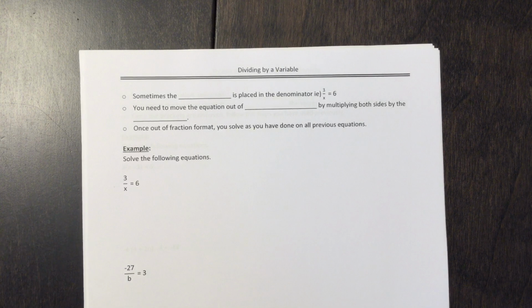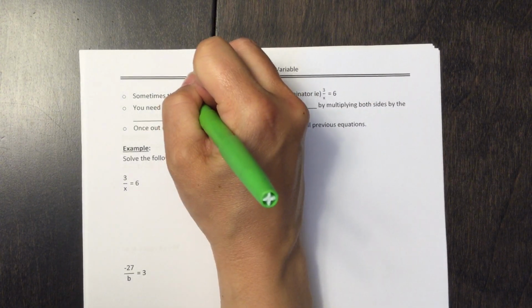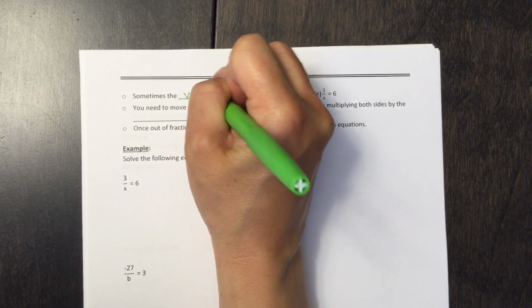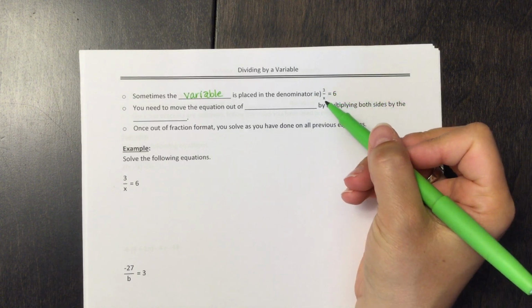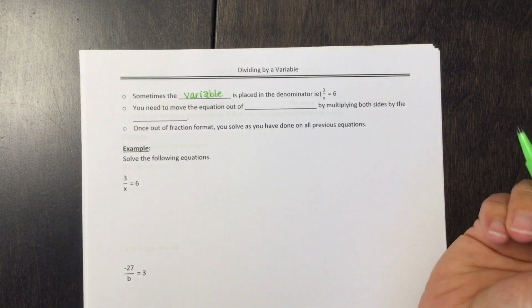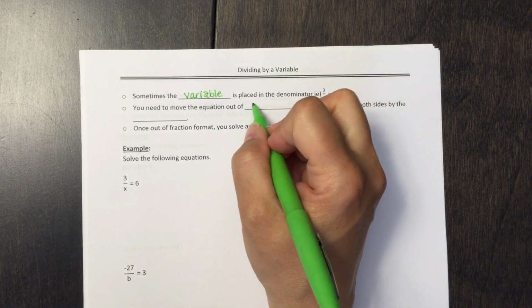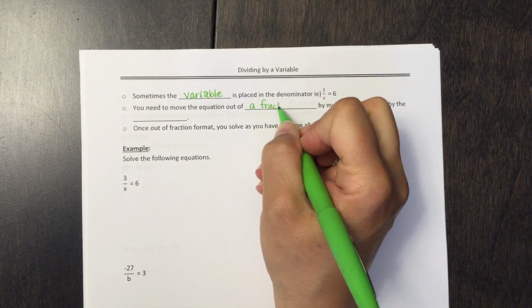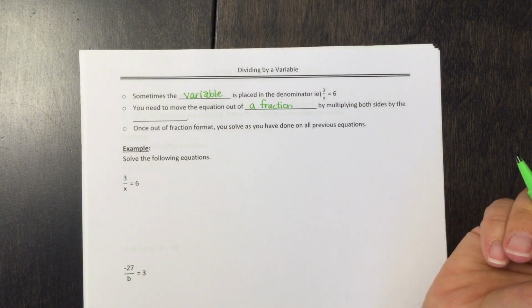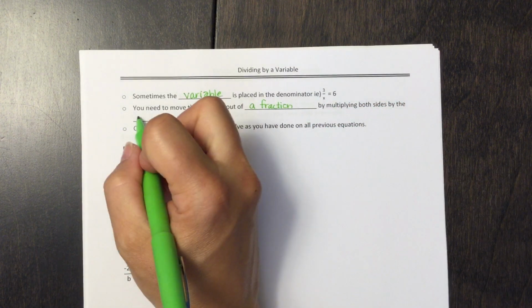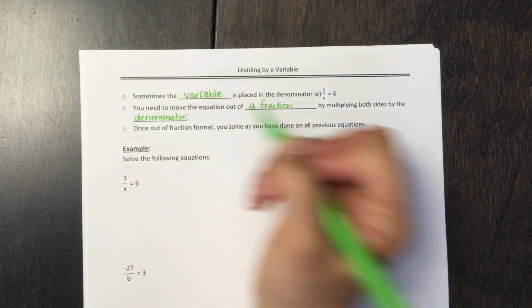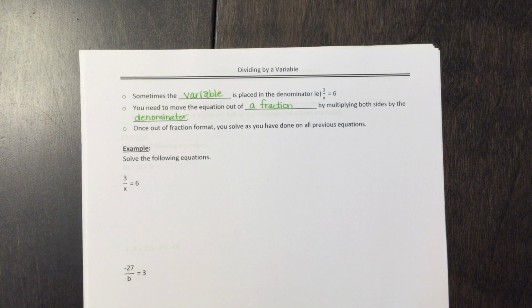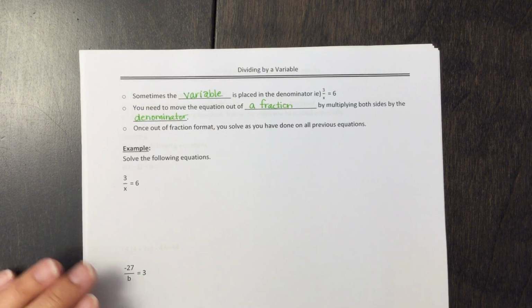well, let's do this page. Page 9 says sometimes the variable is placed in the denominator. So 3 over x equals 6. So you need to move the equation out of a fraction by multiplying both sides by the denominator. We haven't seen this yet. Once out of a fraction format, you can solve just like we've done in all our previous equations.